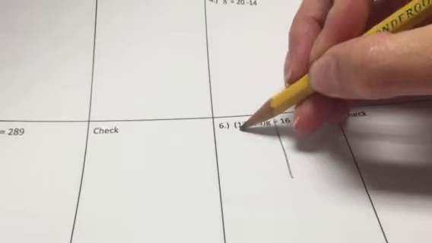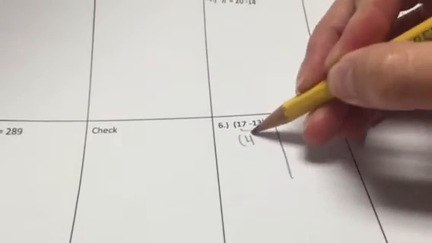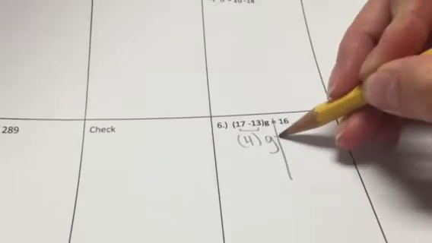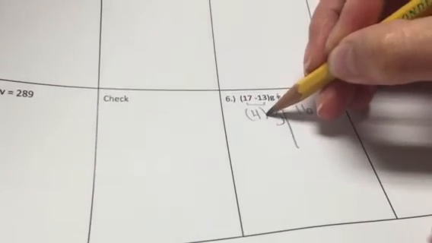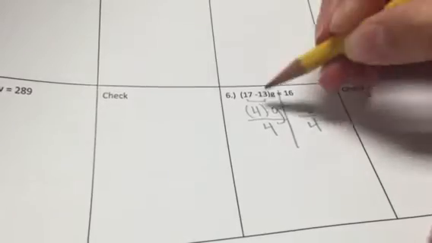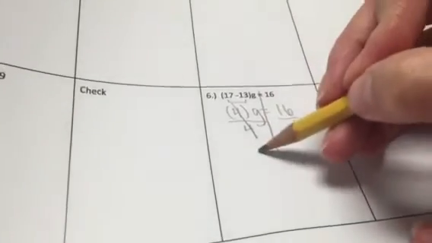Before I can solve, I have to do what's inside the parentheses. In the parentheses, I have 17 minus 13. That is 4 times g should be 16. Now if I'm trying to get g by itself, I have to do the opposite of times 4, which is to divide by 4 on both sides. The 4's will reduce to 1g, and 16 divided by 4 is 4.